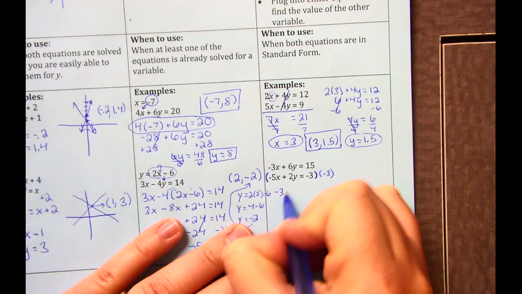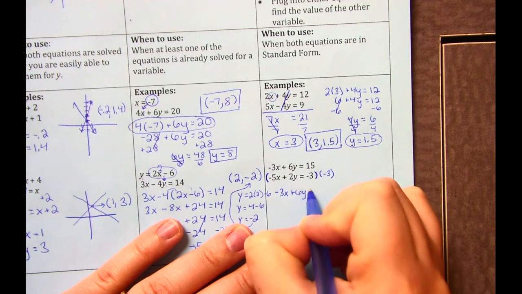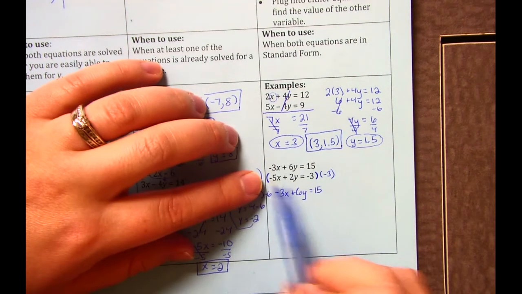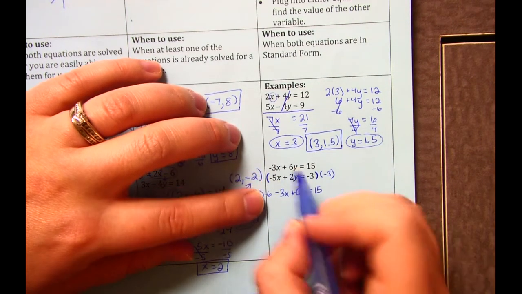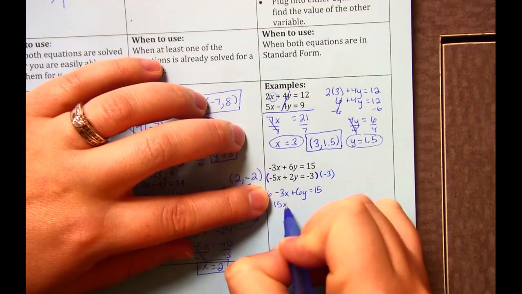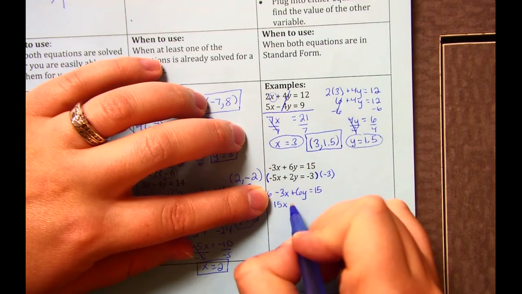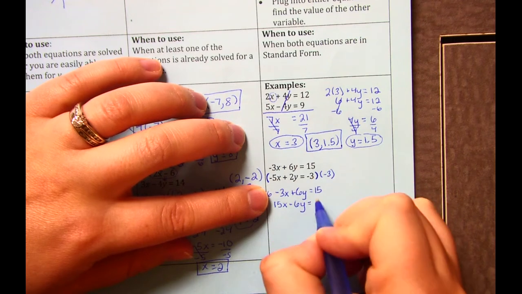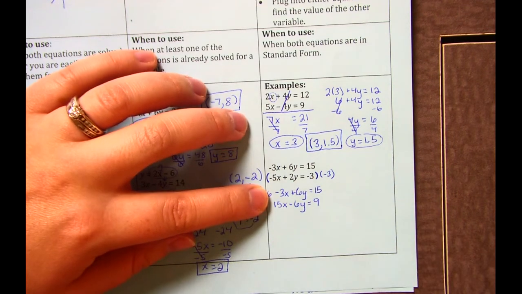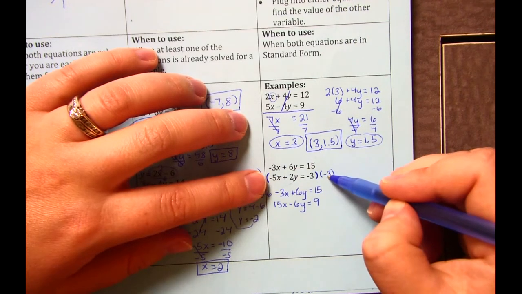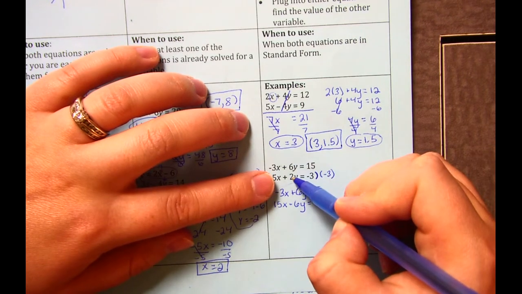So now I'm going to rewrite my system. My first equation is negative 3x plus 6y equals 15. My second equation, I'm multiplying the whole thing by negative 3. So now I have negative 3 times negative 5 is 15x. Negative 3 times 2 is negative 6y. Equals negative 3 times negative 3 is 9. So I just multiplied this entire second equation by negative 3, because I knew that if I multiplied it by negative 3, this would turn into a negative 6, and these would cancel out.